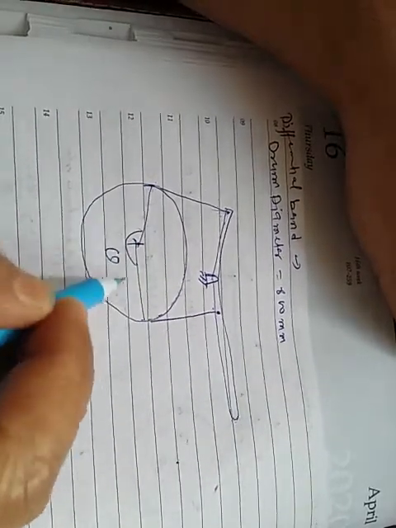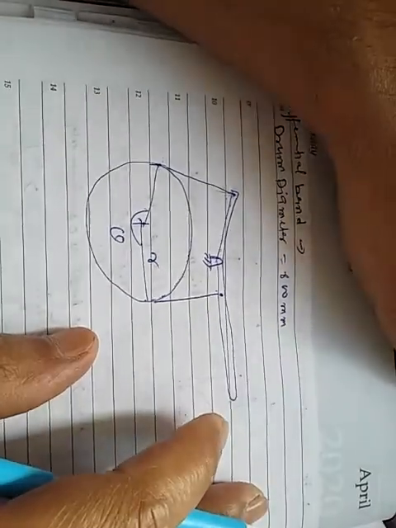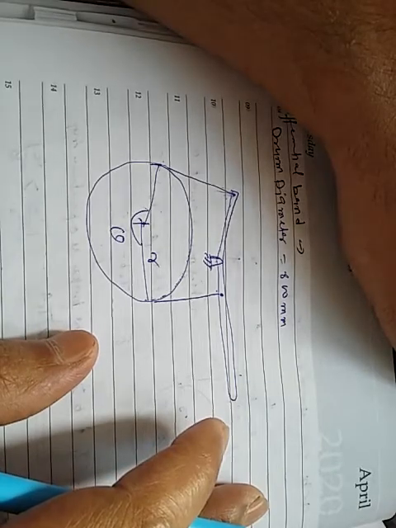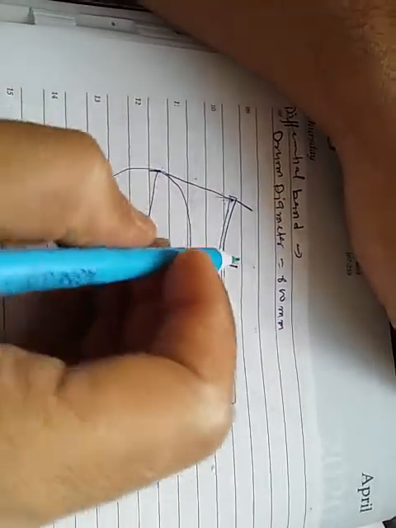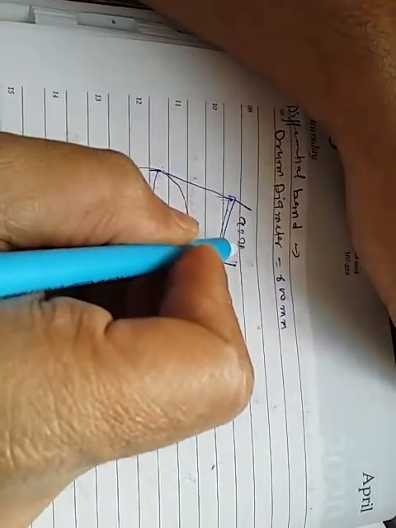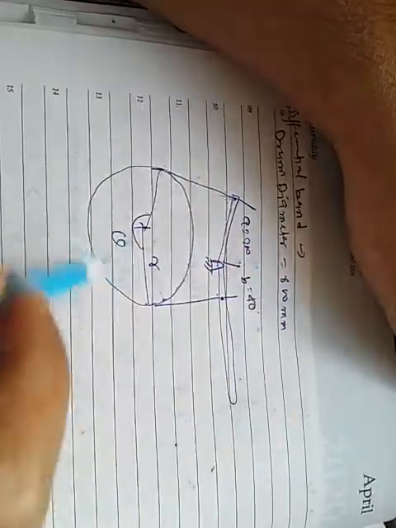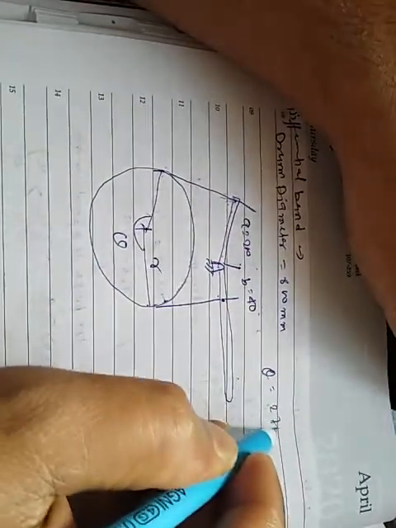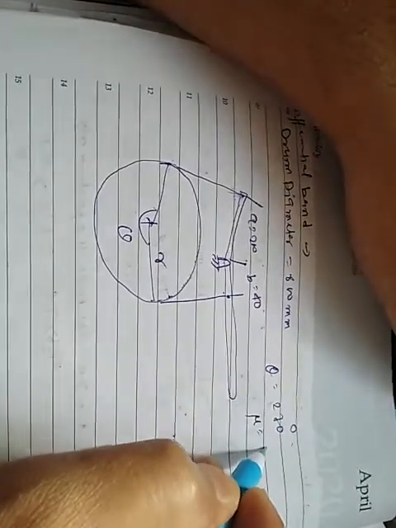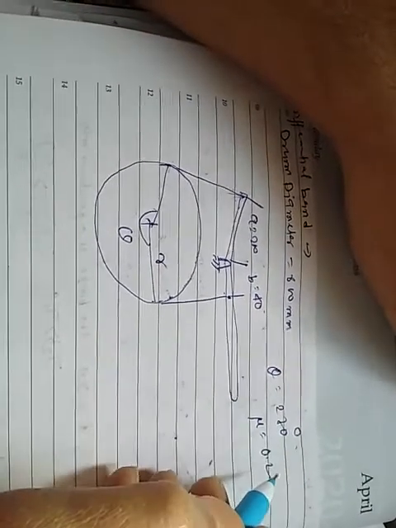This is the angle theta. This is the radius r. And the lever is at a distance of 40 mm to 200 mm from the fulcrum. Suppose the distances are given as A and B. A is given as 200 mm and B is given as 40 mm. The angle of contact is 270 degrees, and the coefficient of friction is also given, 0.2.